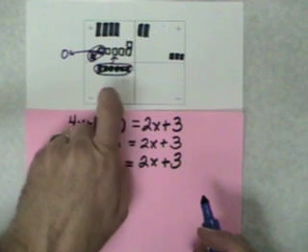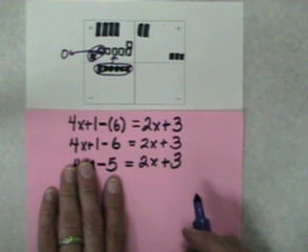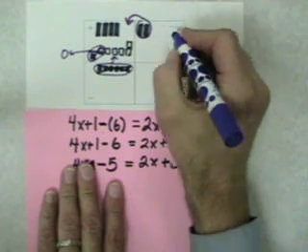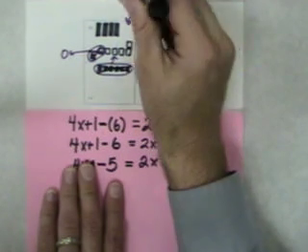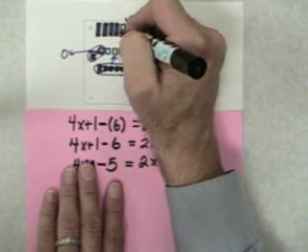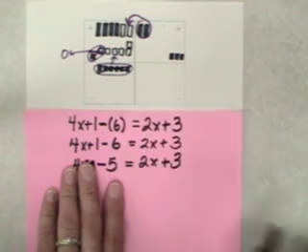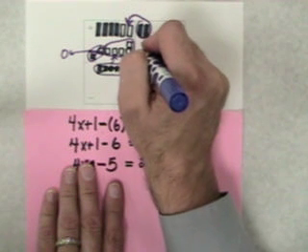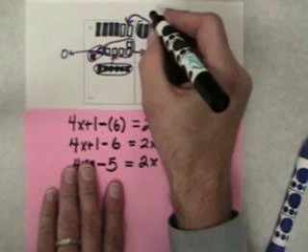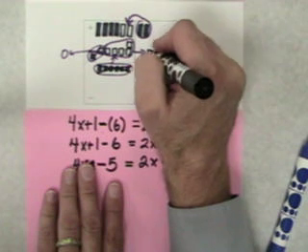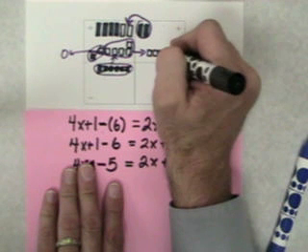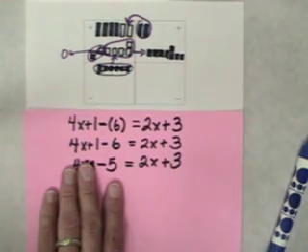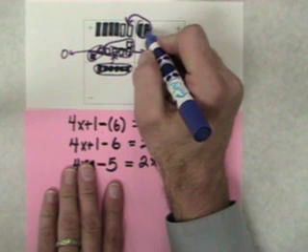Remember that when we move them to the opposite sides of the equal sign, or the opposite sides of the mat, they change to their opposites. So when I move these over here, those will become 2 negative x tiles. And when I move this over here, it'll become 5 positive tiles. These will be gone from that side.